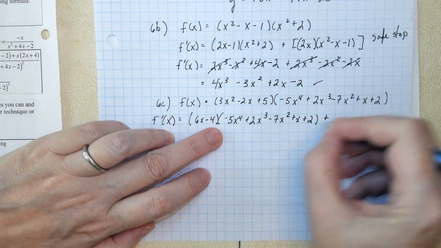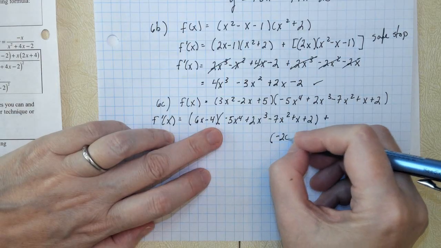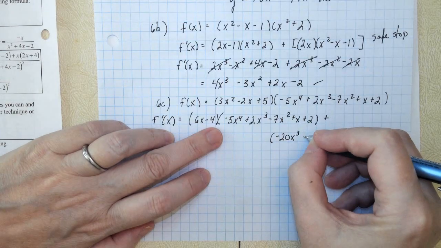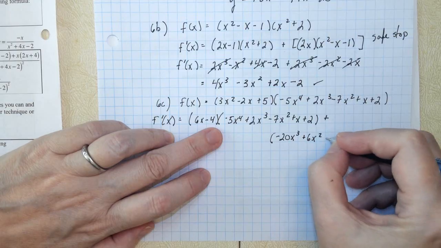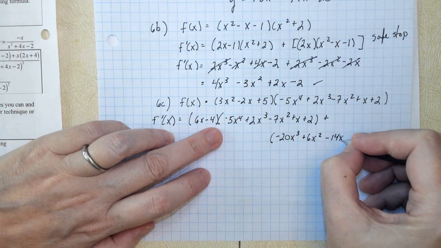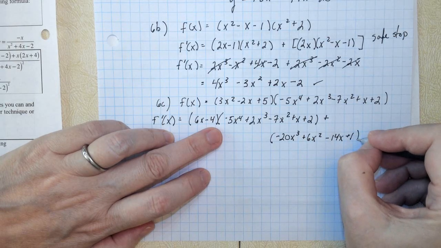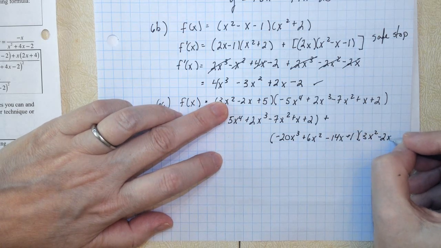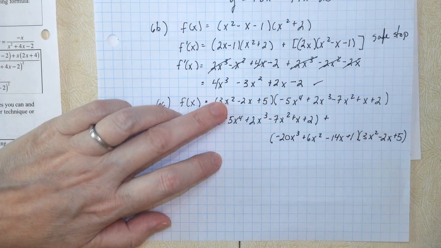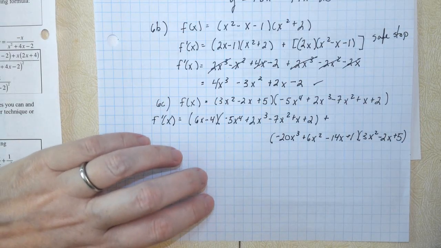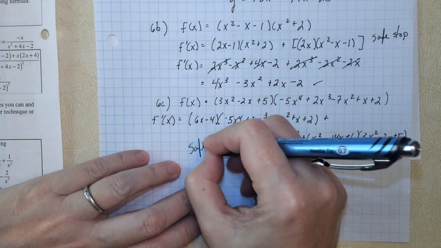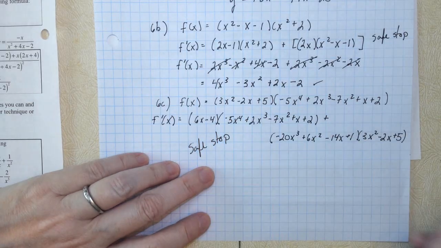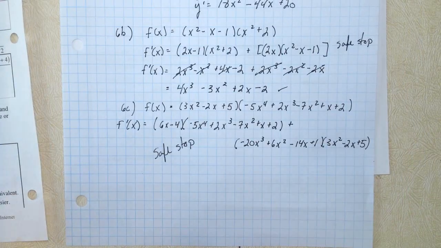Plus the derivative of the second, negative 20x cubed, plus 6x squared, minus 14x, plus 1, times the first, 3x squared minus 2x plus 5. And this is where we would stop. This is your safe stop. I would never ask you to multiply this out on anything I was giving you, and the AP test will definitely not be asking that of you.